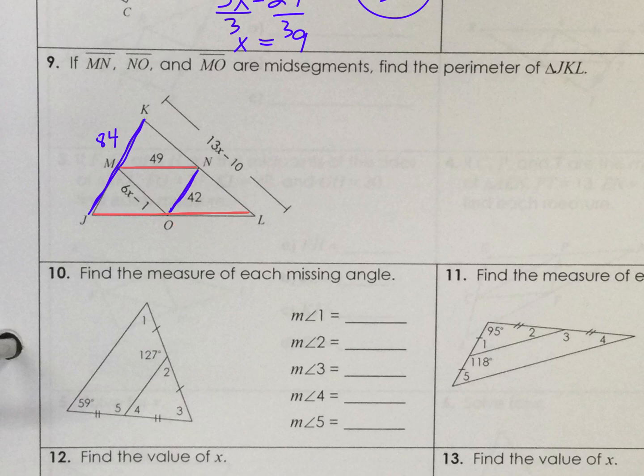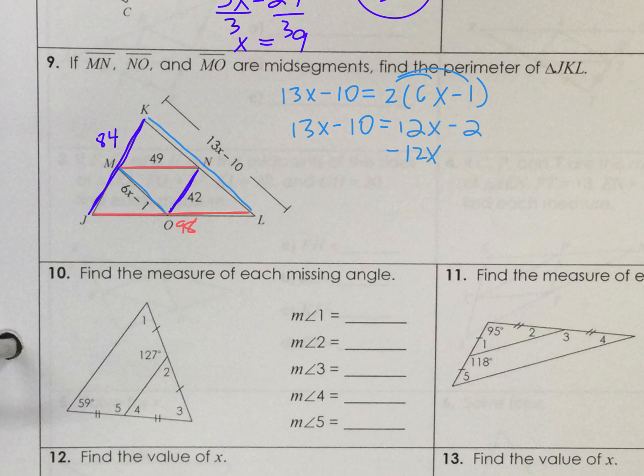And the next one won't be quite that easy because I have X's in here, but we know how to do it. If the long side is 13x minus 10, it's going to equal 2 times the short side, which is 6x minus 1. Distribute. 13x minus 10 equals 12x minus 2. I'm going to move my 12x. Now I'm left with x minus 10 equals negative 2. Add 10.